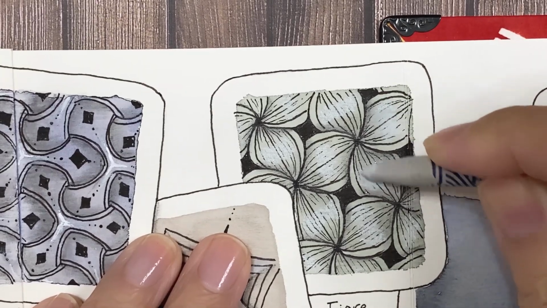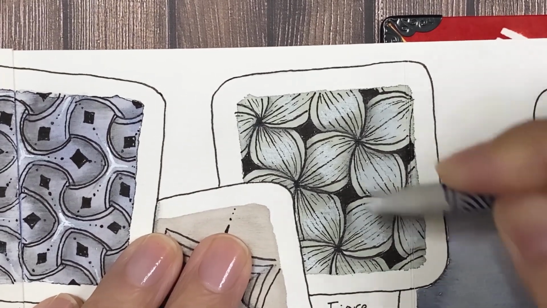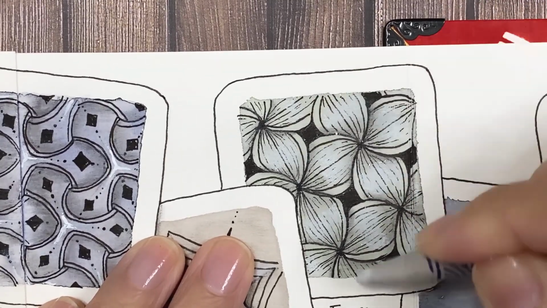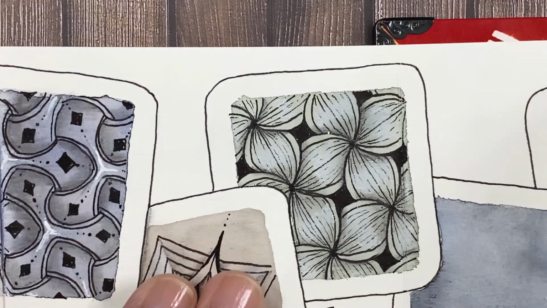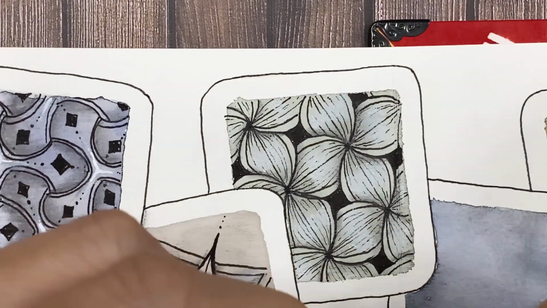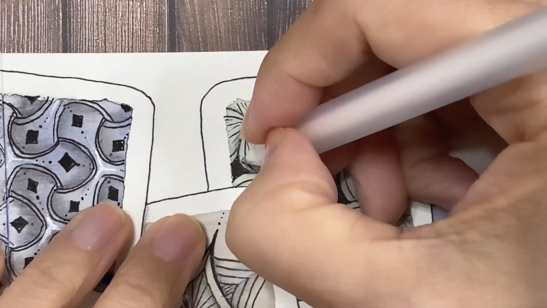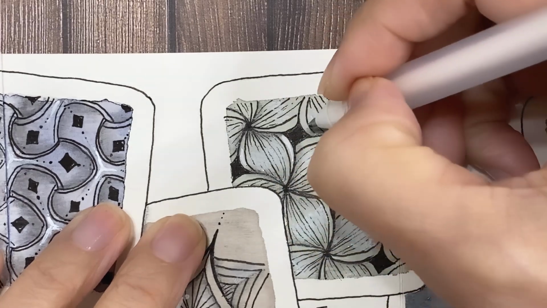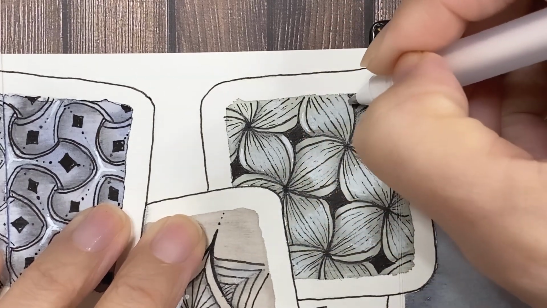So I added a little bit of highlight inside this petal shape. And you see how the initial grid completely disappeared, and it looks like a nice flower. I don't know what flower that is. I feel like this is, oh gosh, I can't remember.